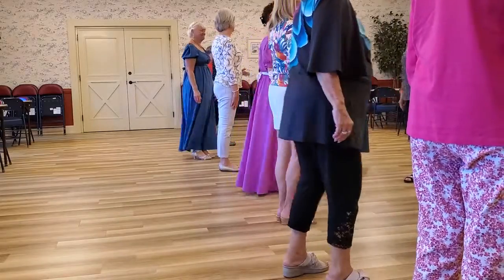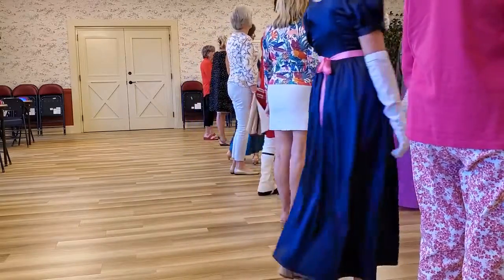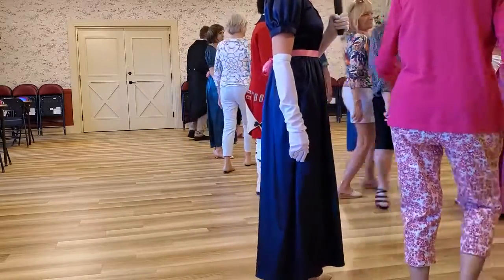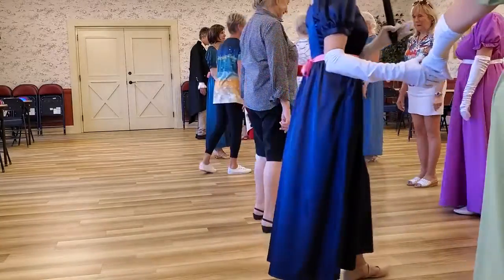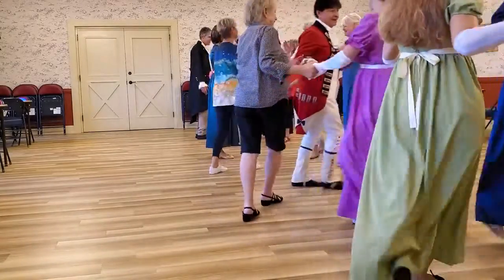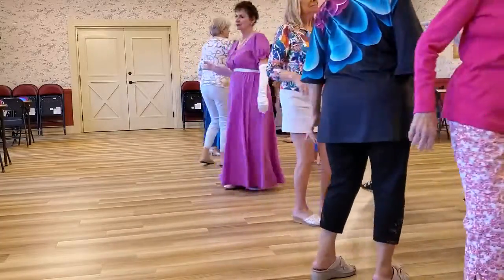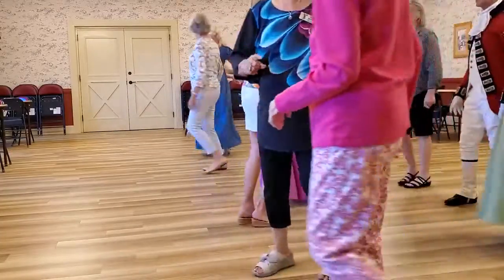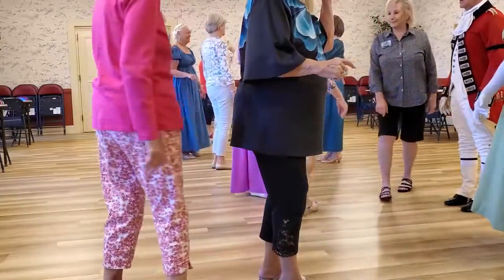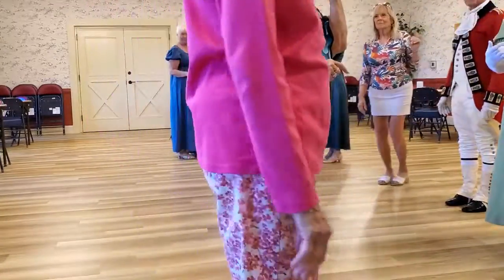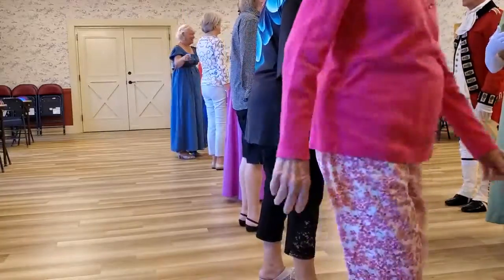First corner's trade. Second corner's trade. Circle half. All right, here comes that cloverleaf. Second corner's trade. Oh, stay here, Alice. You're just doing your own little turn. That's right.